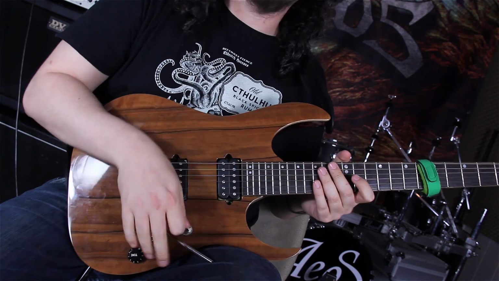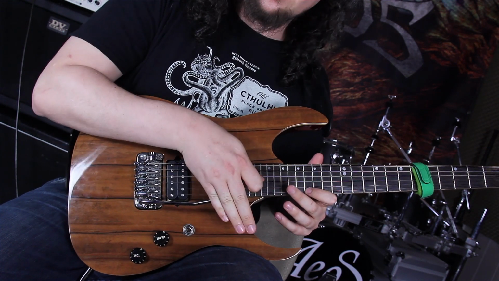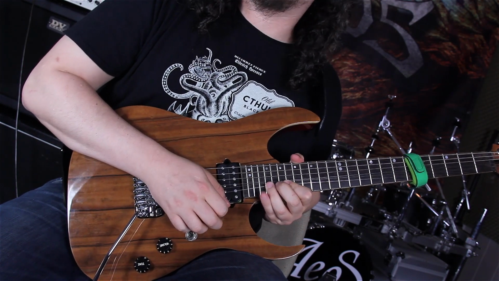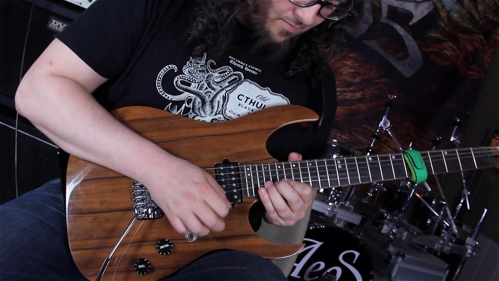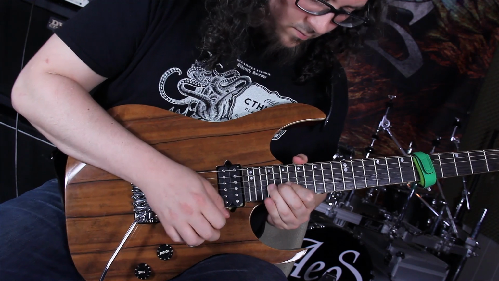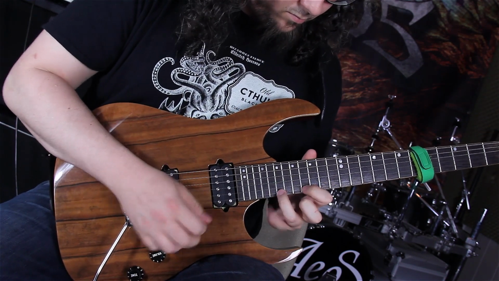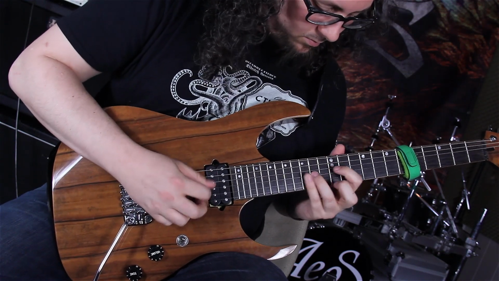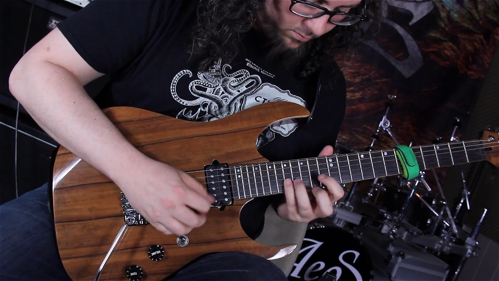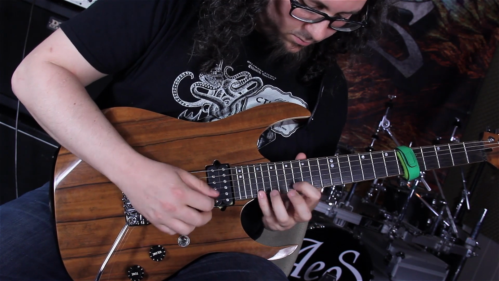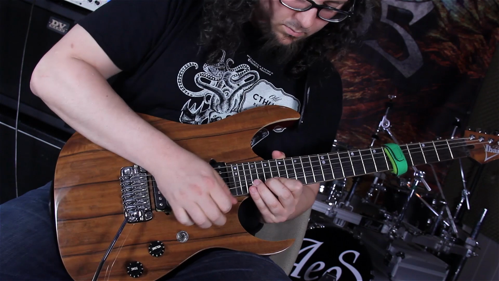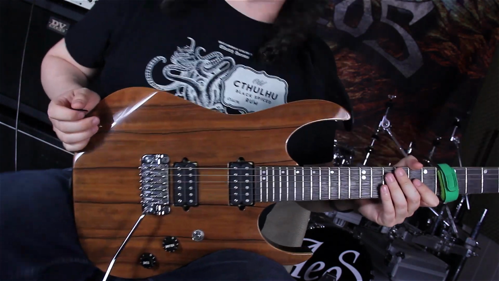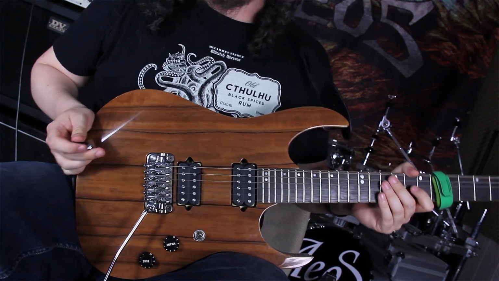Then on the note on the 16th fret on the E string, we are doing a little dive with our whammy, and then we are bending from the 21st fret to the 22nd fret. Okay, and coming to the last part of this solo.